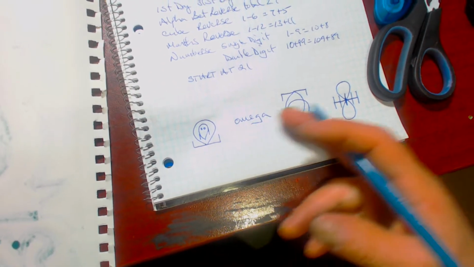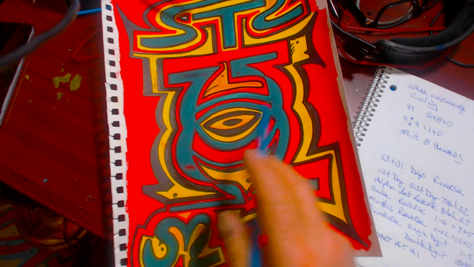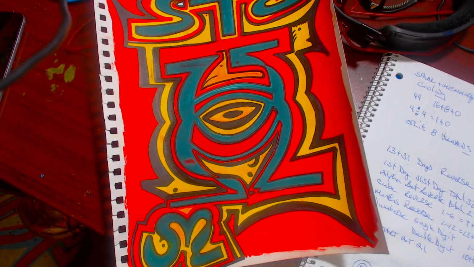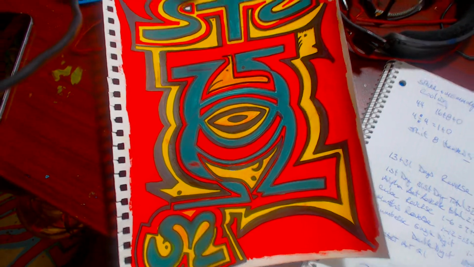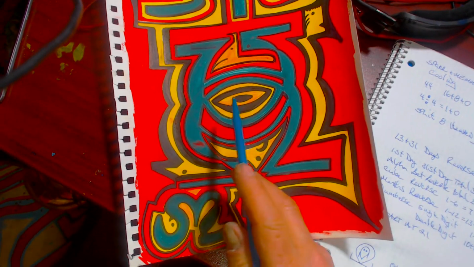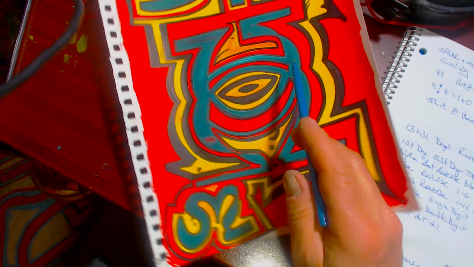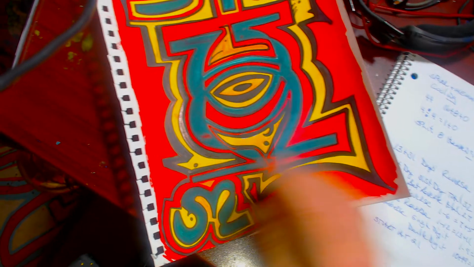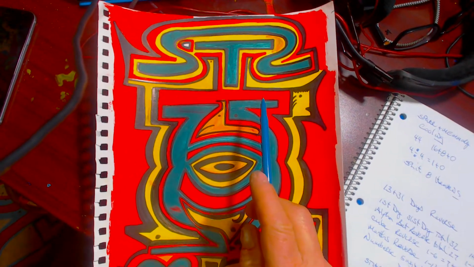So this is what we have. 75 is the numeric value for the moon, right? And 52, right? 5, you can't see it because it goes right through the eye. This goes around the eye. 5 and 2 goes through the eye. And you see it over here, 5 and 2.